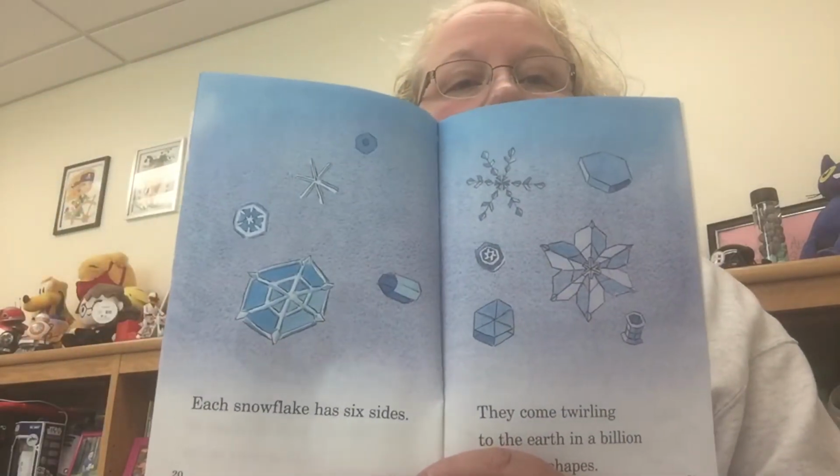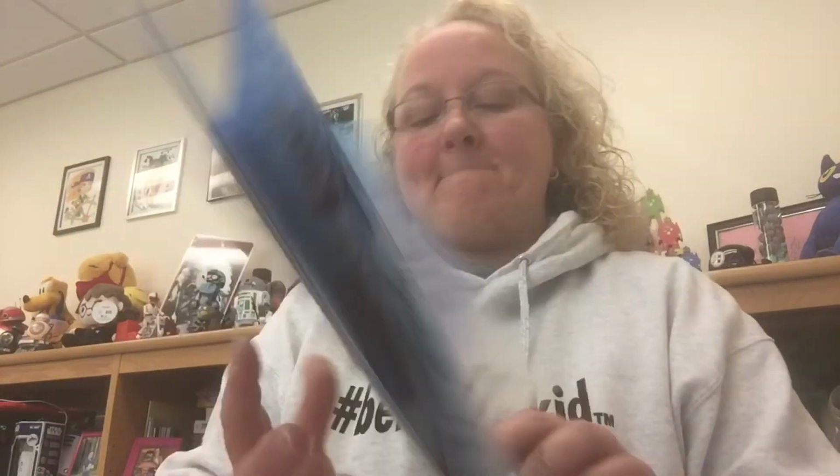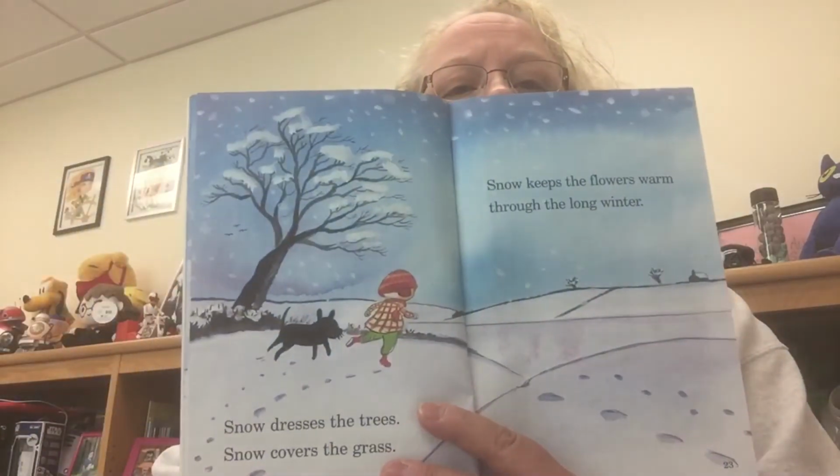Each snowflake has 6 sides. They come twirling to the earth in a billion different shapes. Snow dresses the trees. Snow covers the grass. Snow keeps the flowers warm through the long winter.